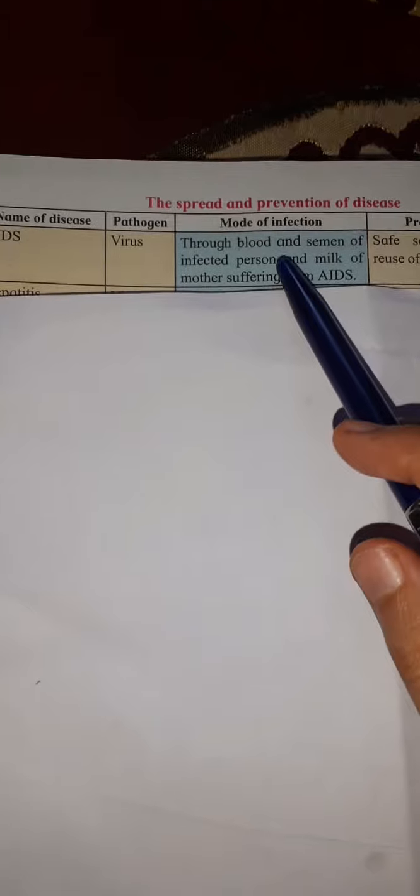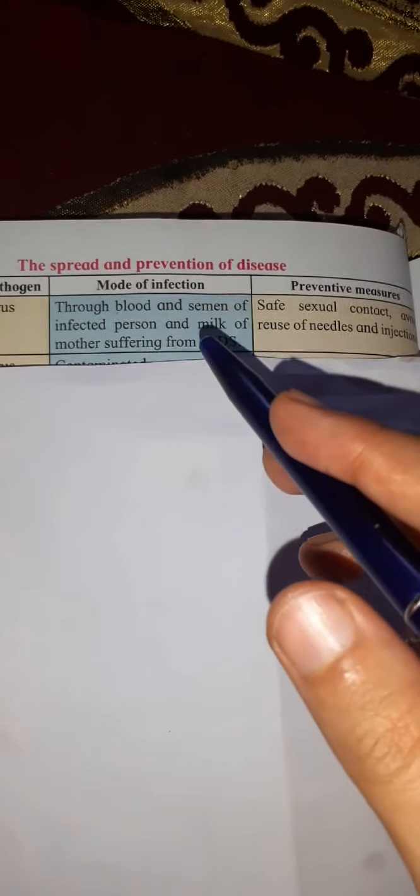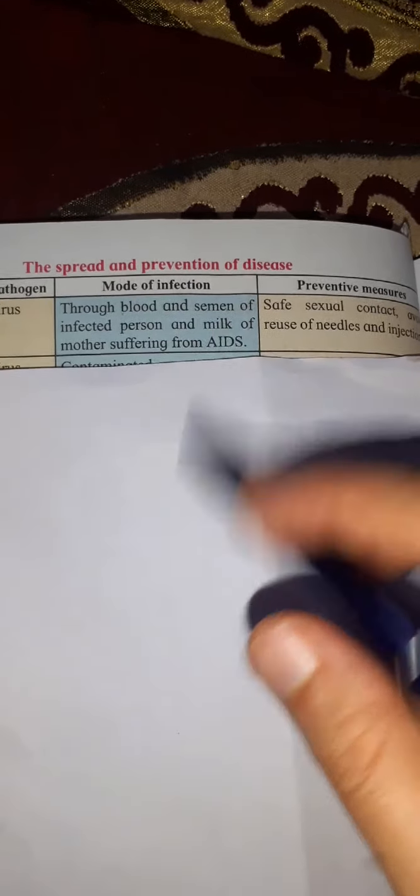When blood transfusion or blood donation is done, the blood is checked for the presence of any disease. So this is not very common, but sometimes if proper care is not taken, and the patient or the donor is suffering from AIDS, it might spread. Semen is the fluid which is secreted from the body of human males.